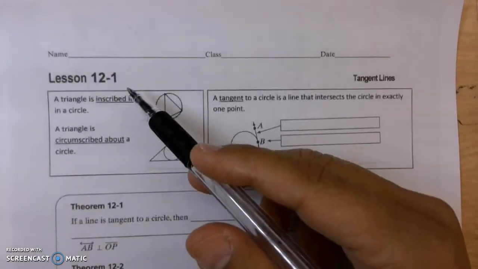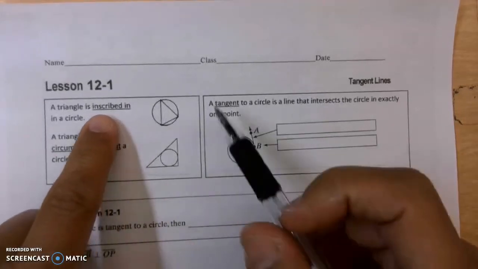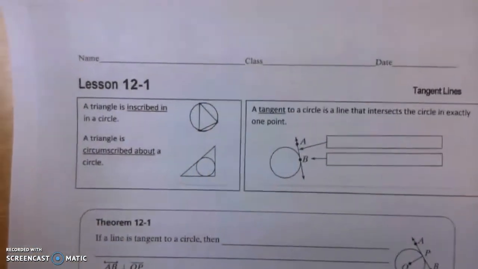All right, we're going to take a look at notes from 12-1. This is a circle chapter, and throughout this chapter you're going to see a lot of little small theorems and properties that all revolve around circles. First, we're going to start with just some terminology here.